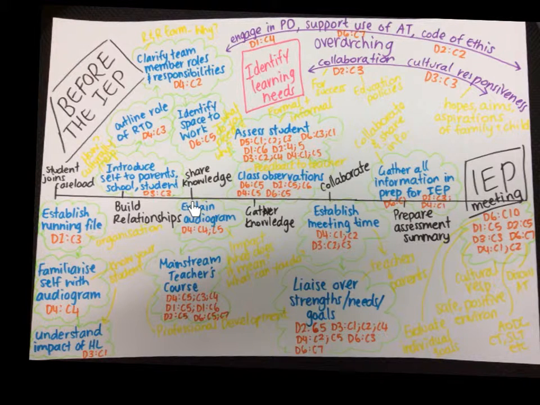I think that's a really important step, because there's little tips that they might not know, even things such as which side to sit. If you're completing a running record with your student, which is their best ear for listening. So that's a really good opportunity to sit down and go through those things with them.